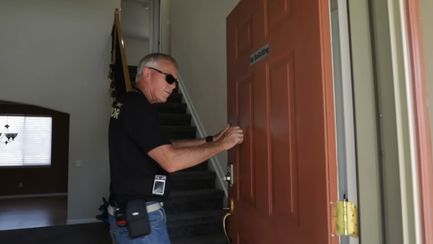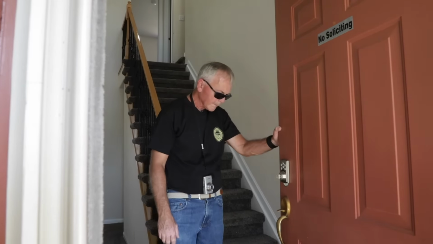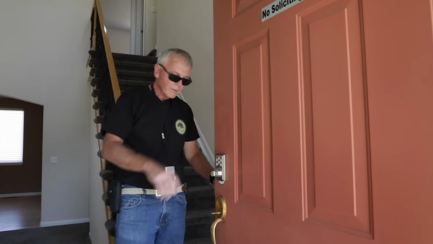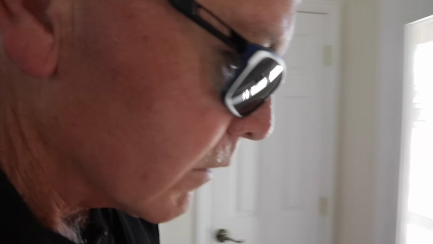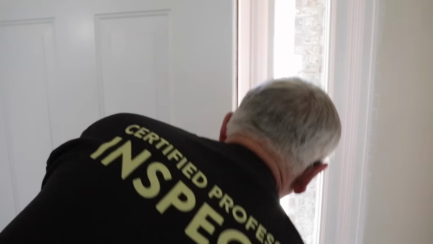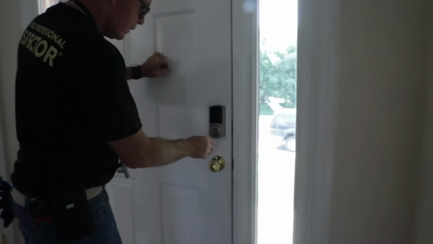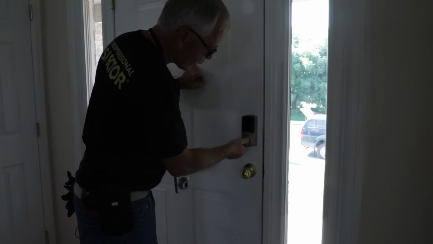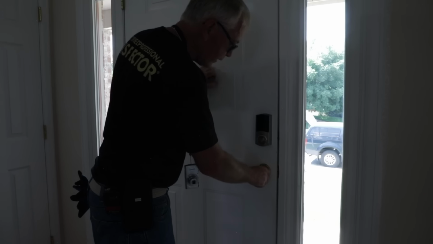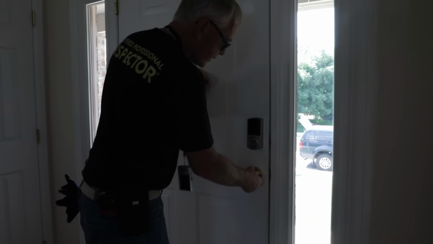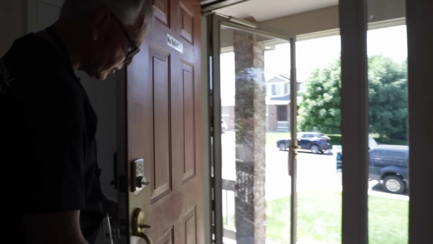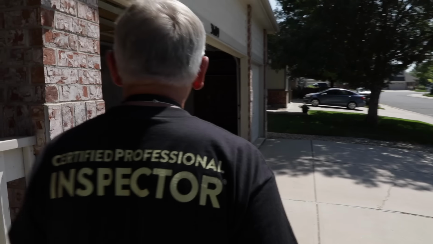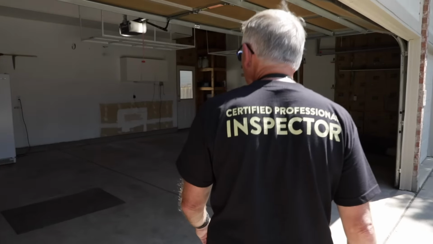The door itself, this is a steel door. And what I want to do now is move to the inside and check the locks on this door. I'm going to close this. And we'll see if the deadbolt locks easily. The door latches easily, so that's all good. So let's go ahead and move into the garage and check those doors.